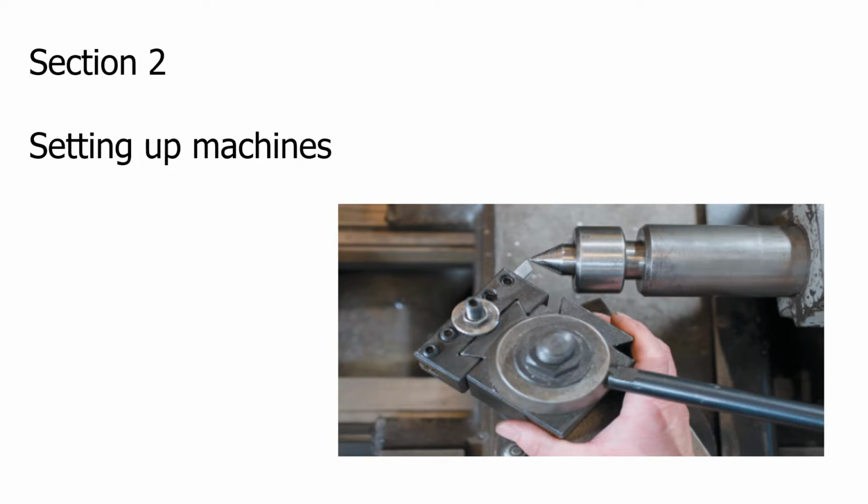Section 2. Setting up machine tools. Before we proceed, it's important to remember, if you're new to a particular machine tool, familiarize yourself with the equipment. Do some practice cuts before committing your material.